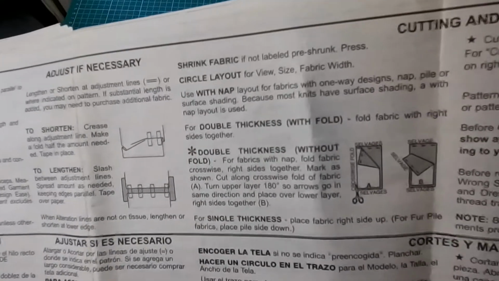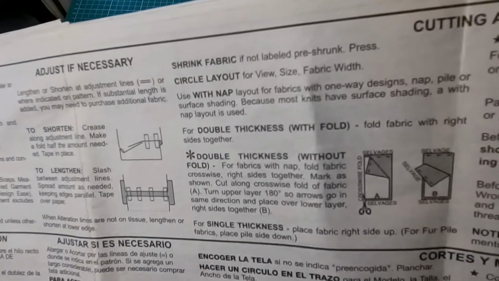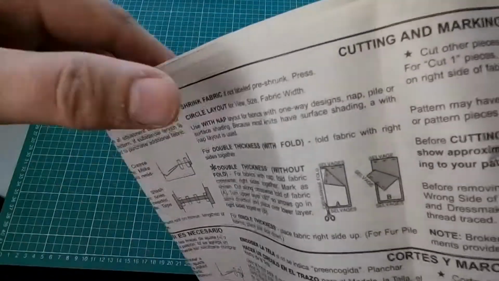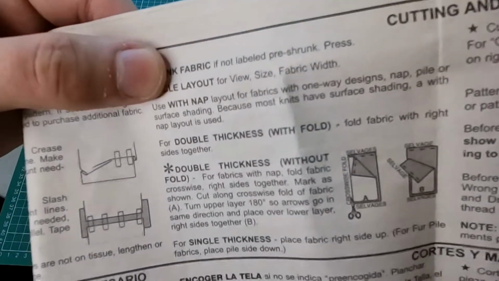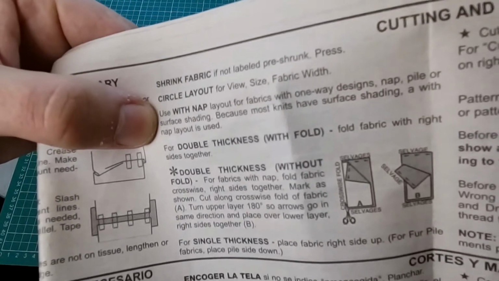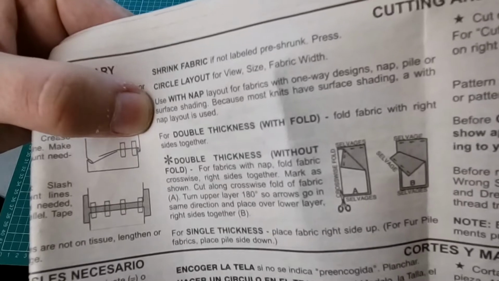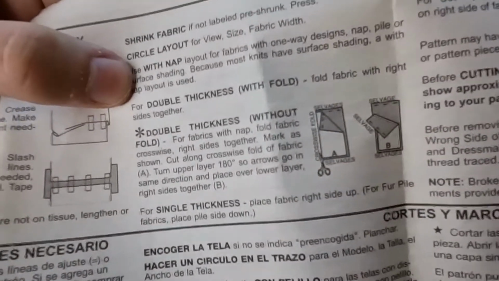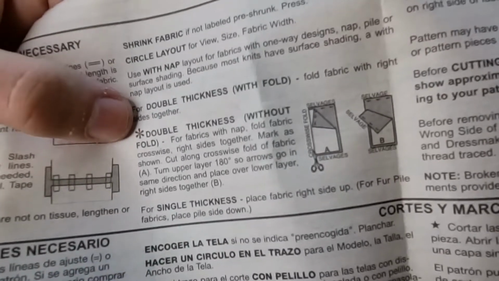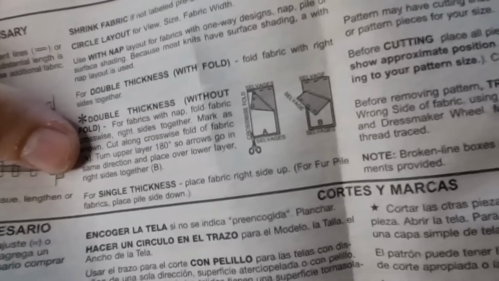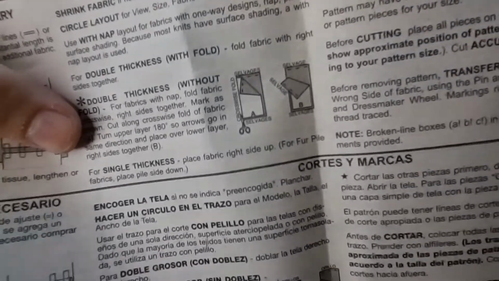Shrink fabric. If it's not labelled pre-shrunk, then press the fabric first. Circle layout for view, size, fabric width. Don't know that one. Using with nap, so there is a specific layout for one-way designs, and double thickness with fold, without fold. It just tells you various different ways to actually lay your fabric, your pattern pieces out.